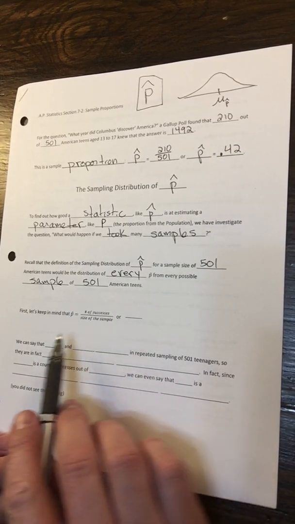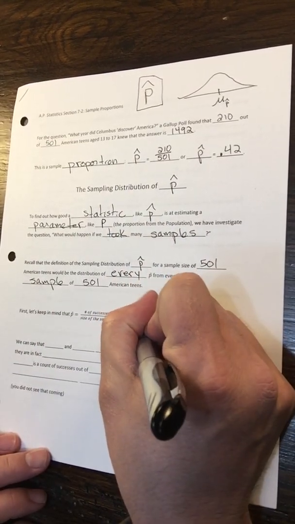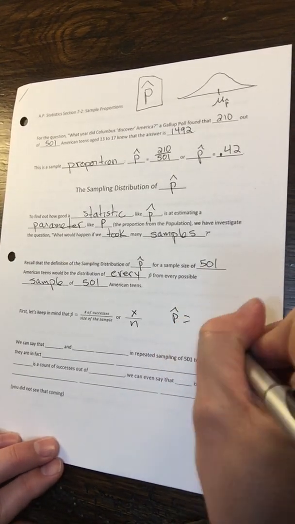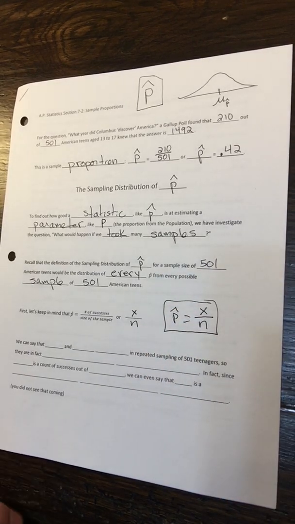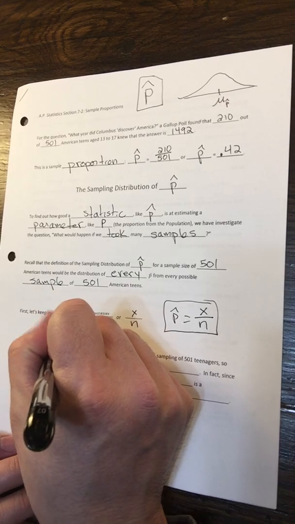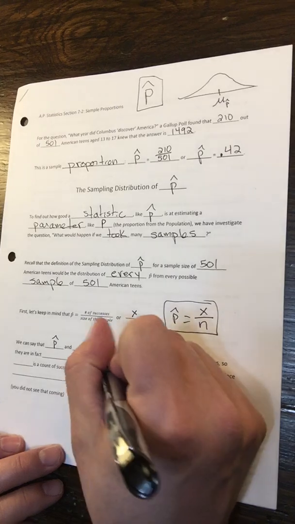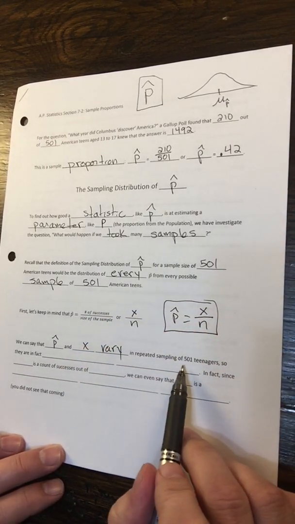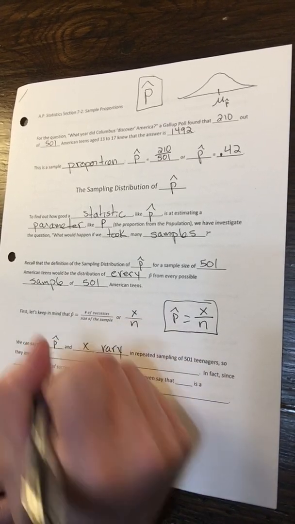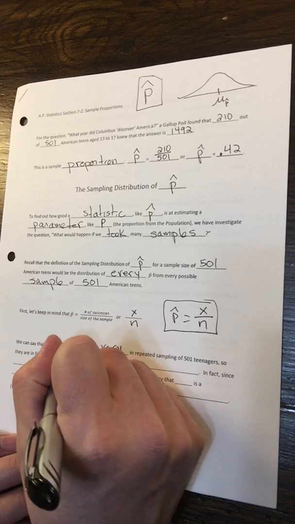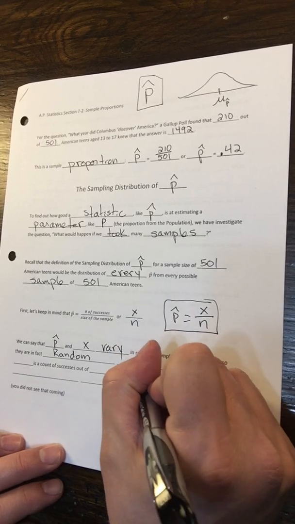Okay, let's keep in mind that p hat, the way we got this is the number of successes out of the size of the sample, or we're going to call it x over n, right? So that p hat would be x, the number of successes, out of n, the number of trials. That's how we find a p hat in the first place. Well, we can say that p hat and x, the numerator here, both of those are going to vary in repeated samples of 501 teenagers. n doesn't because it's 501. So they are, in fact, you ready for this? From last chapter, both p hat and x in the numerator are random variables.